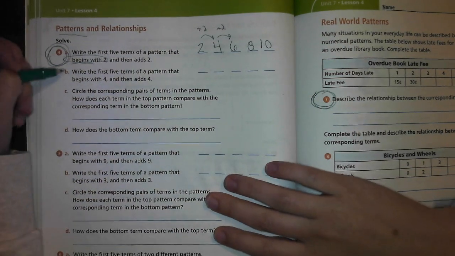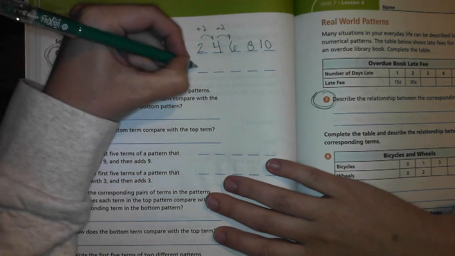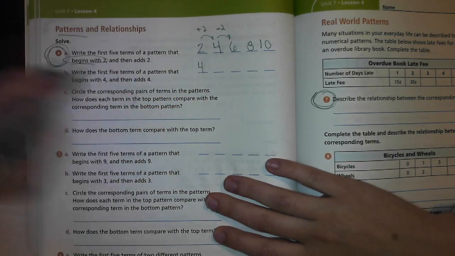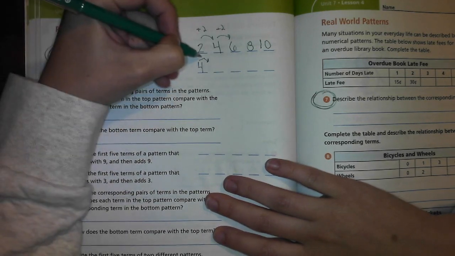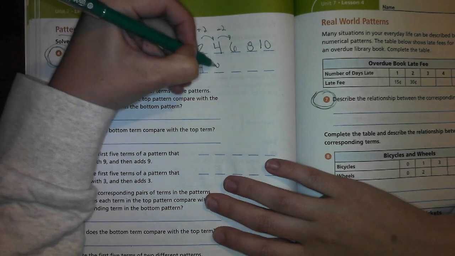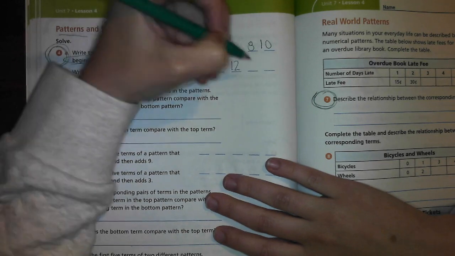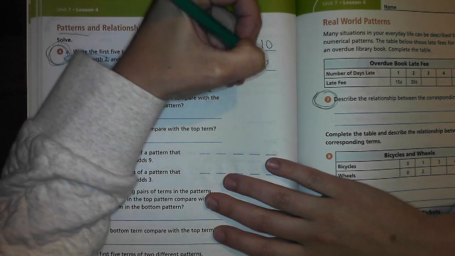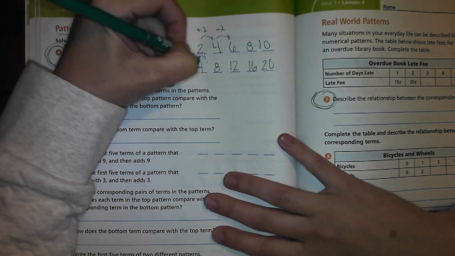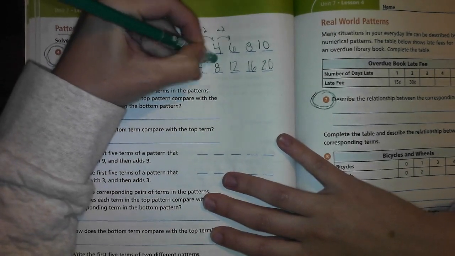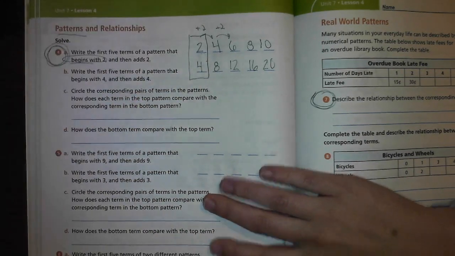Let's look here. Write the first 5 terms of a pattern that begins with 4 and then adds 4. So we're just going to make our pattern again. 4, we have to add 4, so 4, 8. So we're skip counting by 4s. 4, 8, 12, 16, 20. You'll notice now, I'm just going to get rid of this here so it's more clear. This looks kind of like a fraction.